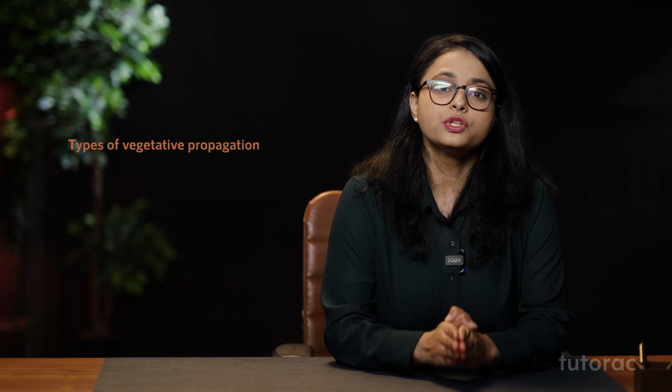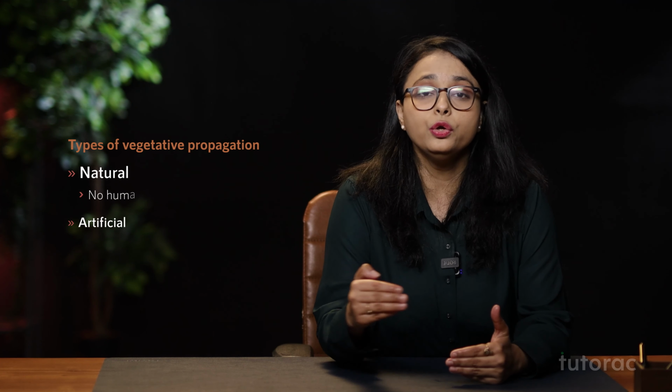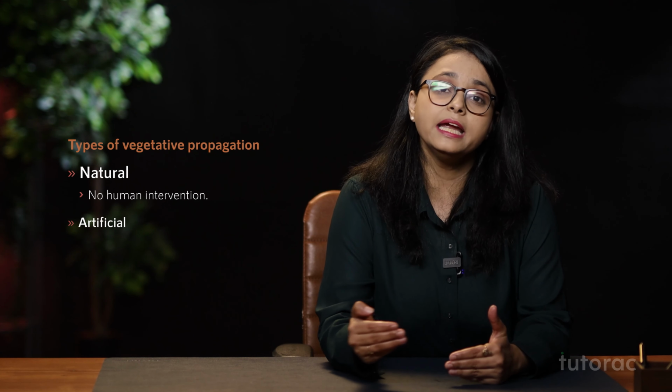Now, we are going to discuss the types of vegetative propagation. So, this could be natural as well as artificial. As its name suggests, natural vegetative propagation means there is no human intervention, no human interference.